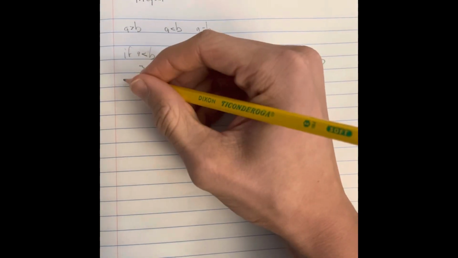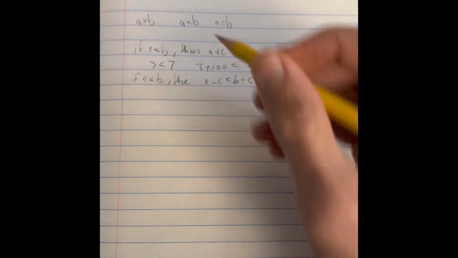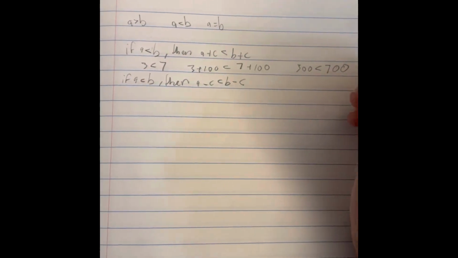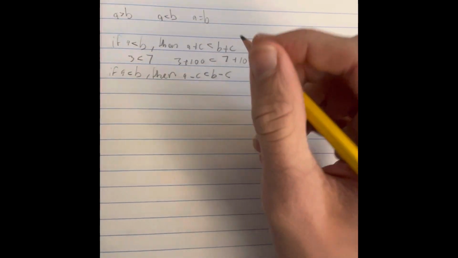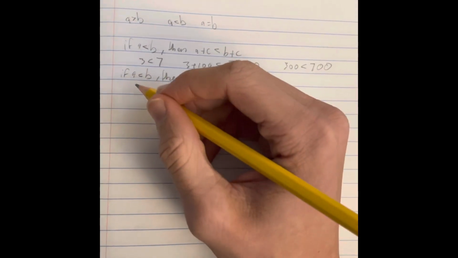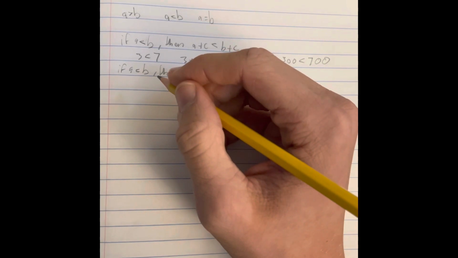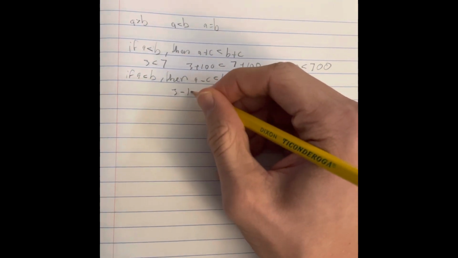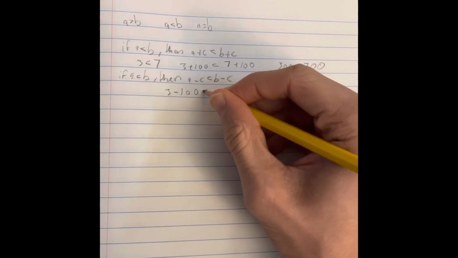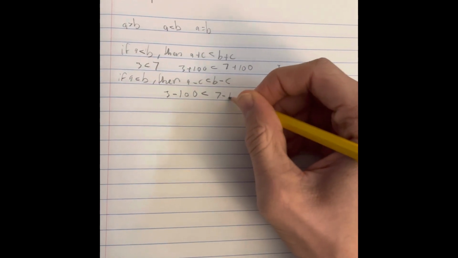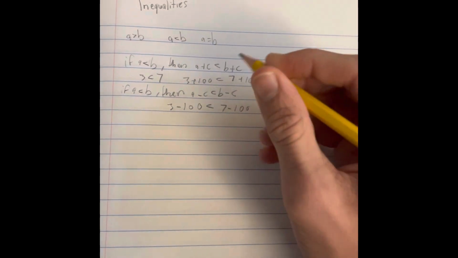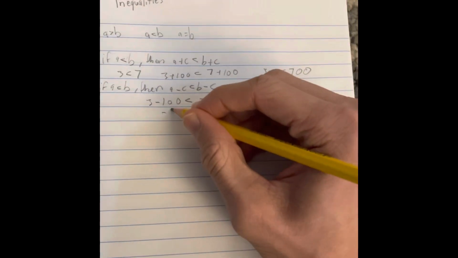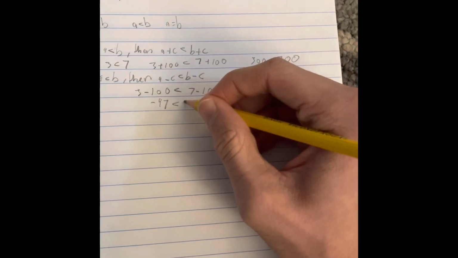And the same goes for subtraction. If A is less than B, then A minus C is less than B minus C. So again, let's say A is 3, B is 7, and C is 100. So if we have 3 minus 100 is less than 7 minus 100. And that's true because we know 3 minus 100 is negative 97, and we know 7 minus 100 is negative 93. Next rule.